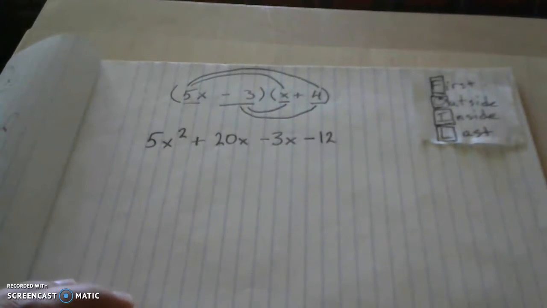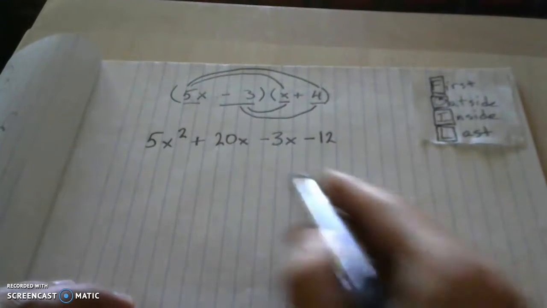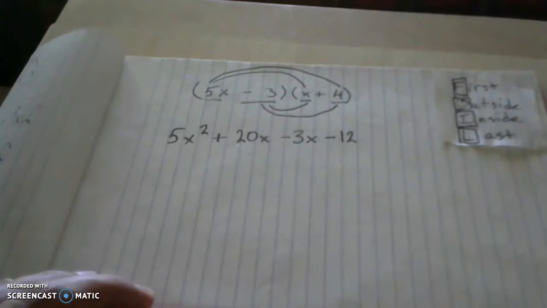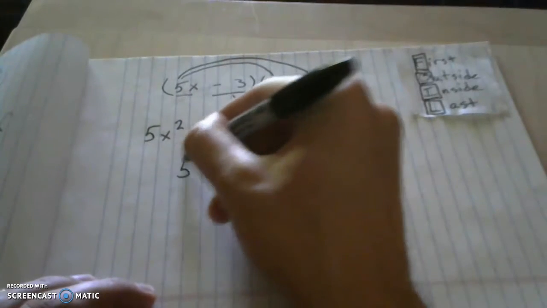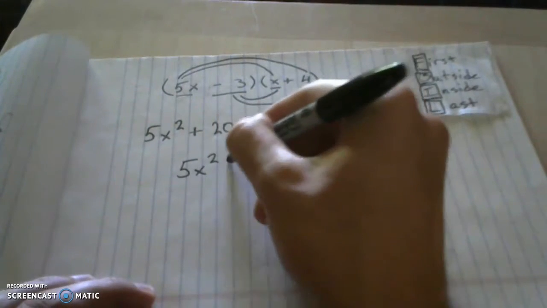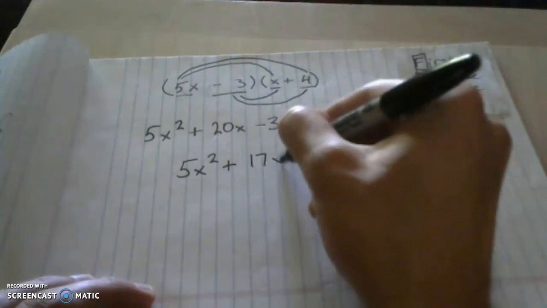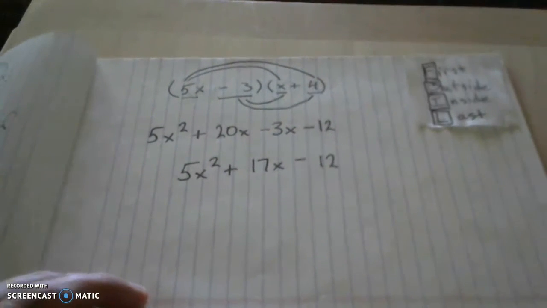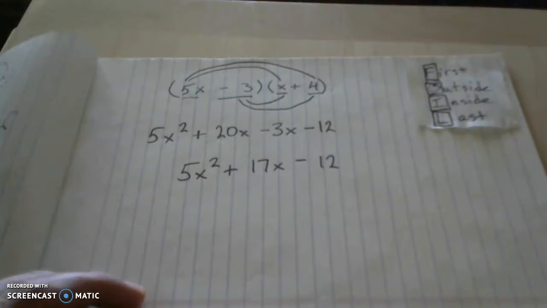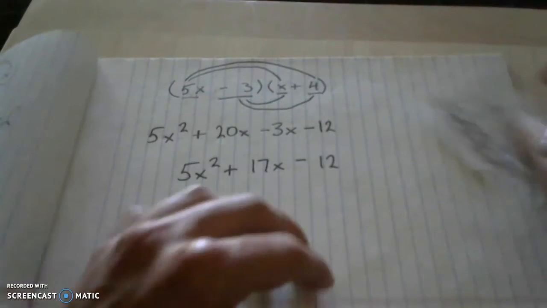So then we look and see if we can simplify anything. And if you've noticed that we can simplify anything, you are right. So you probably noticed that we have the 20x and the 3x. So what we can do then is simplify it down to 5x squared plus 17x minus 12. And there you go. So let's take a look at one last example.